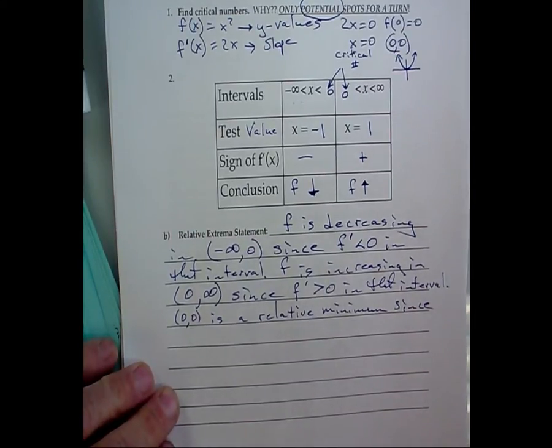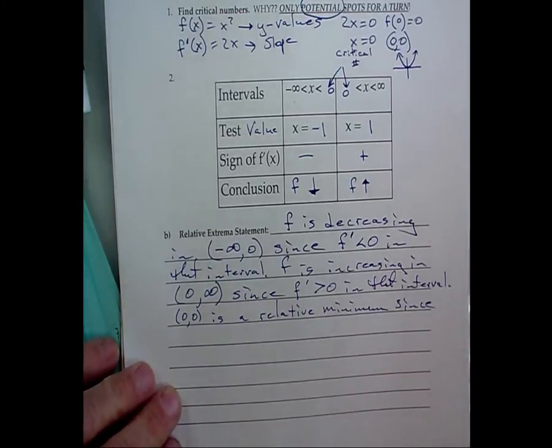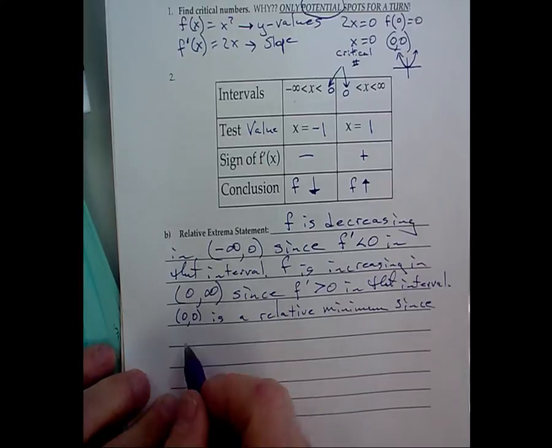It's at the very bottom? Yeah, it's not going to work. Since something changes. I'm not saying this. These guys give me truth all the time. Since the derivative changes from negative to positive.